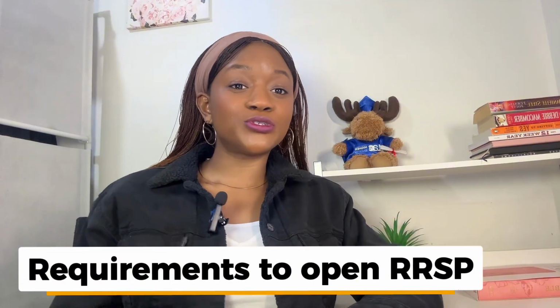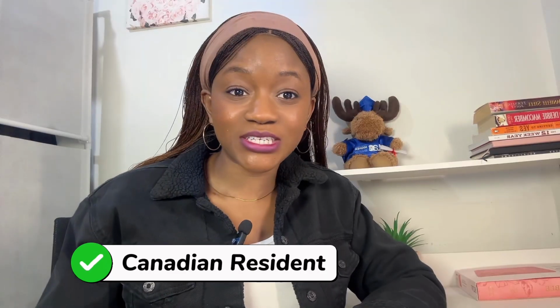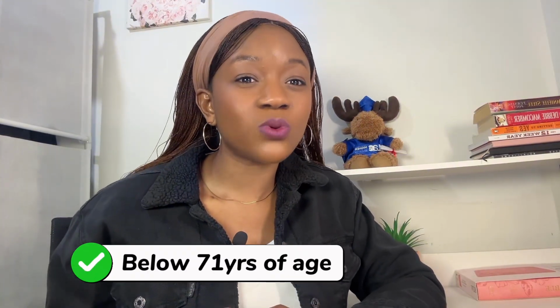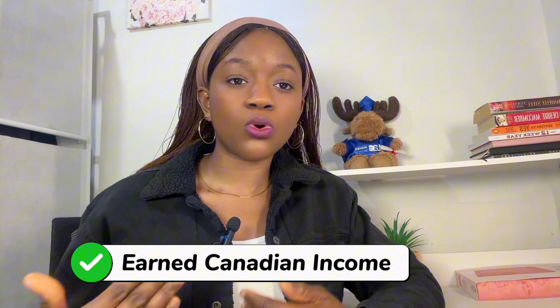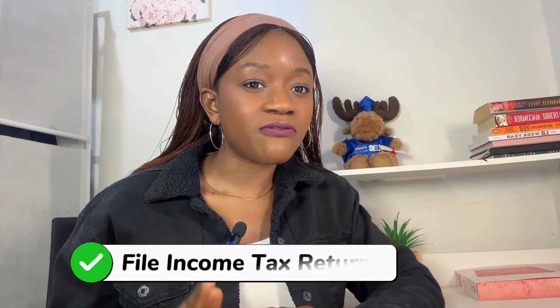To open or contribute to an RRSP, you have to fall under the following categories. One, you have to be a Canadian resident. Secondly, there is no minimum age to open an RRSP. However, there is a maximum age. That is, you have to be below 71 years of age. Thirdly, you have to have earned income, either self-employed or you're employed. And finally, you have to file your income tax returns.